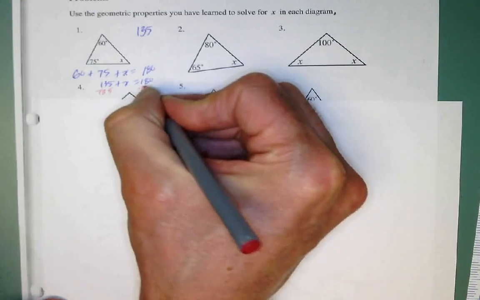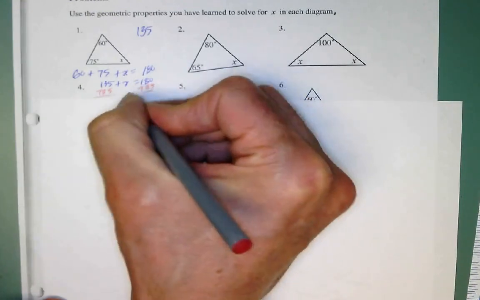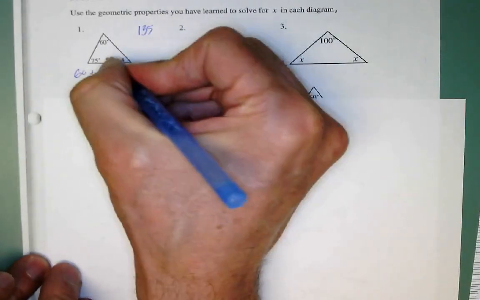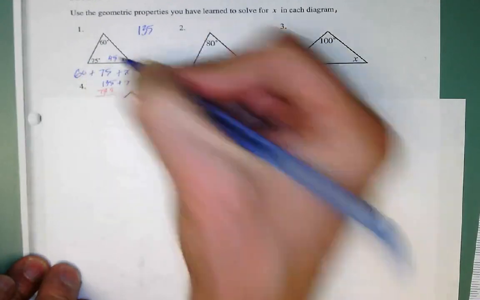Right? Because you always do the same thing to both sides. That's what the equal sign says, right? You have to keep it in balance. So what's 180 minus 135? That's 45. So x is 45.